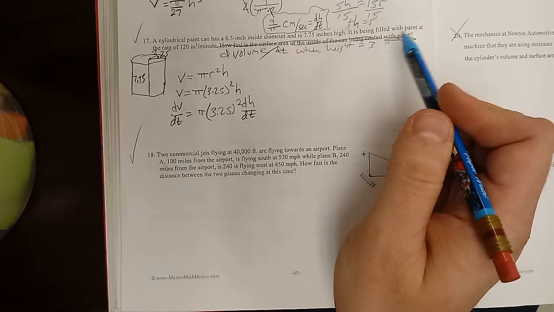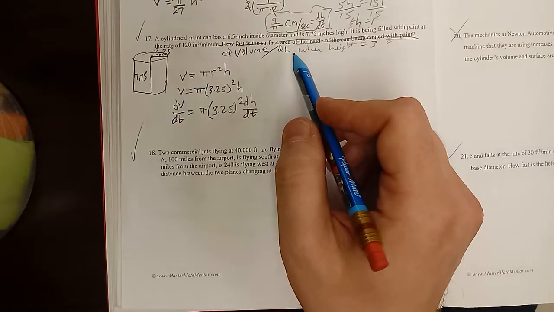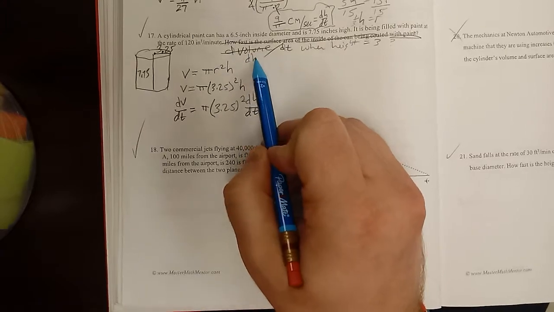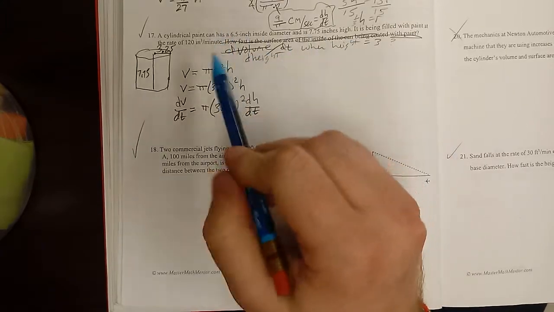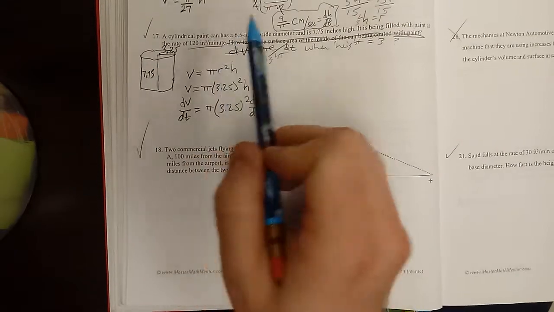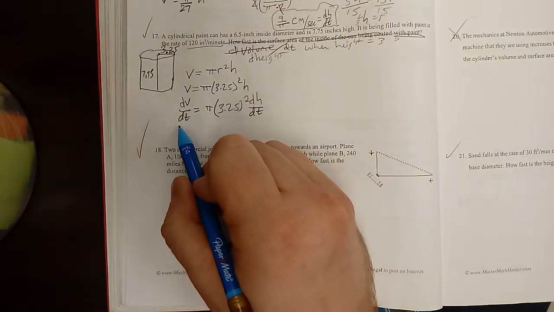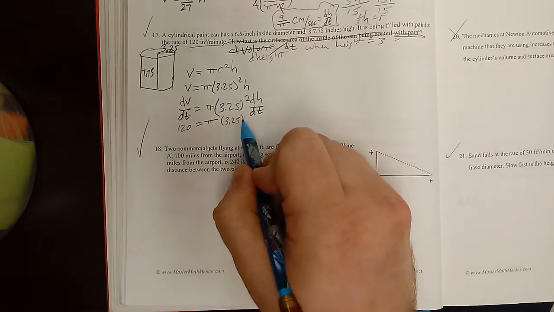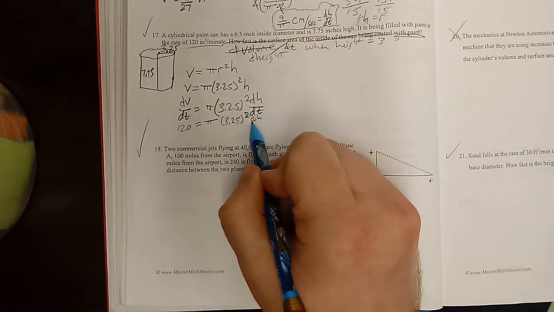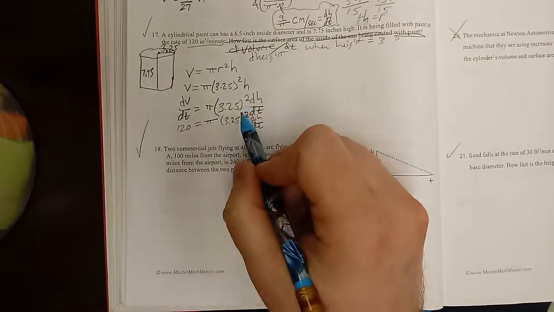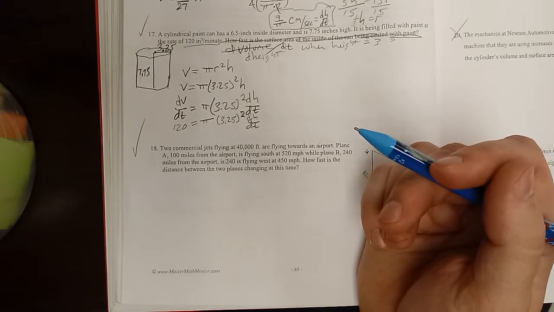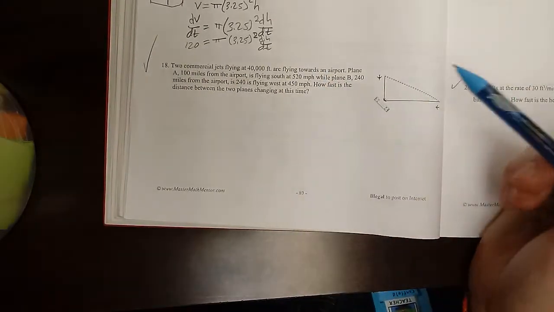Oh, I'm silly. When I changed the question, I made an oopsie. I'll change it to how fast is the height changing? Because they told us the volume is coming in at 120 inches cubed per minute. So this is going to be 120 over here, and then we'll have our pi, we'll have our 3.25 squared, and then we'll have our dH/dt. So we'll get some number here, we'll take 120 divided by it, and that'll be our answer. Silly me. I should have just had you guys skip that question, or do it the real way. Okay.